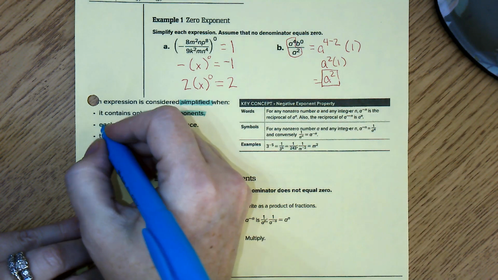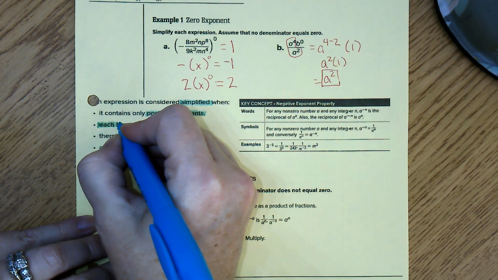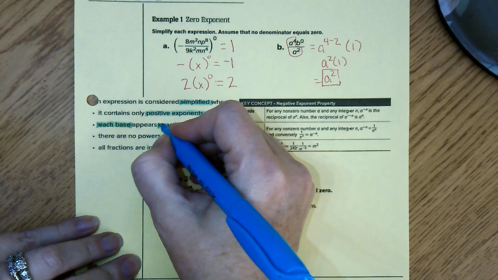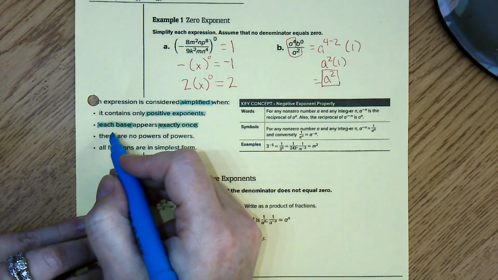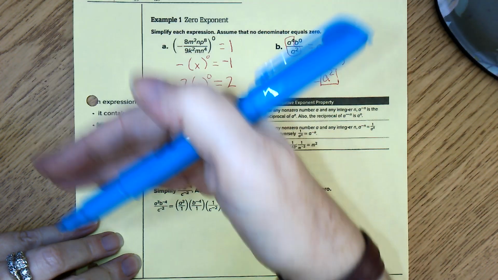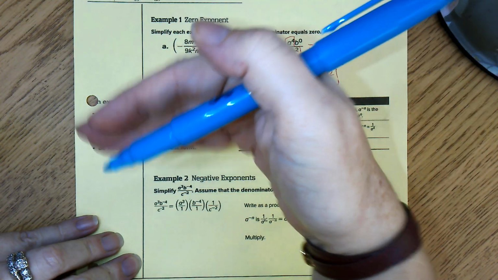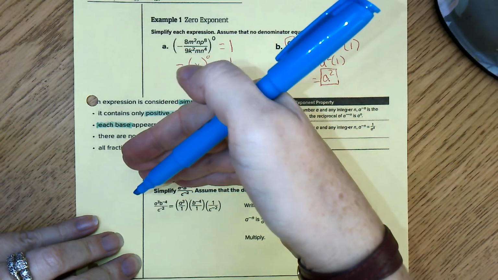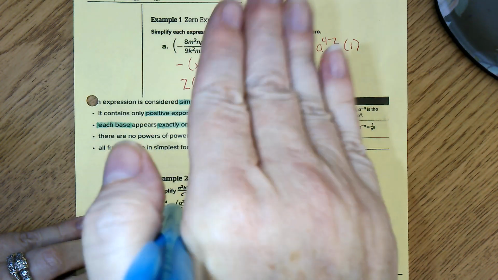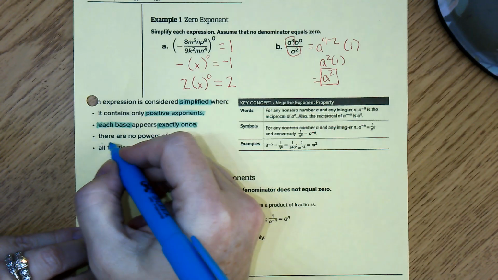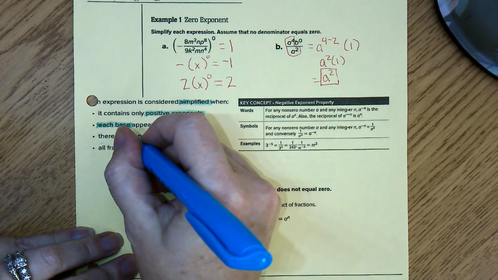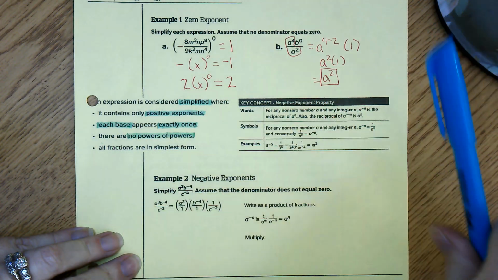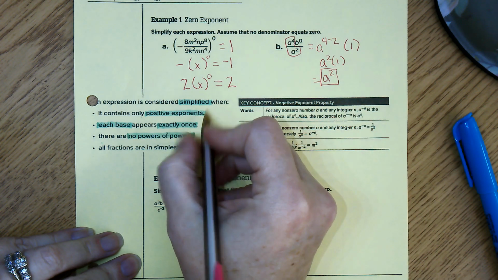Next up, this is a huge one. Each base can appear exactly once. You can't have a u on top and bottom. You have to decide if u is going to stay on top or bottom, not both. And then there are no powers of powers. We learned that yesterday.